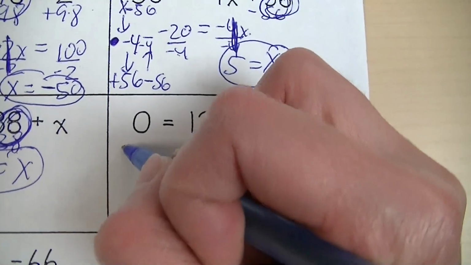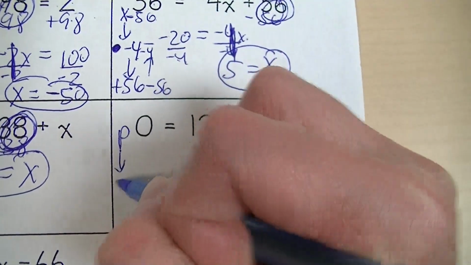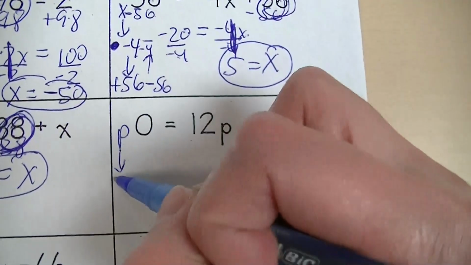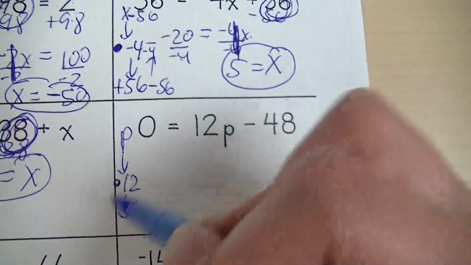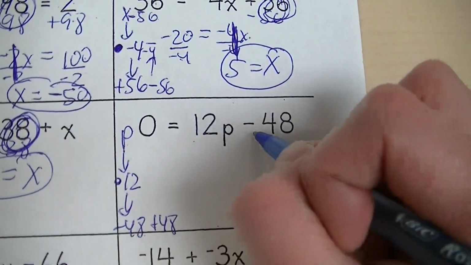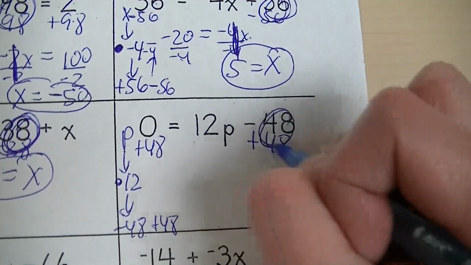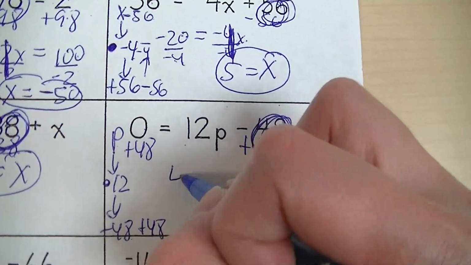Okay, this one, build it. Oh, they use the letter P to throw you off maybe. They started with P, then they multiplied it by 12, then they subtracted 48. Inverse operation of subtract is to add, so you're going to add 48 to both sides of that equation. Negative 48 plus 48 is 0. 0 plus 48 is 48.